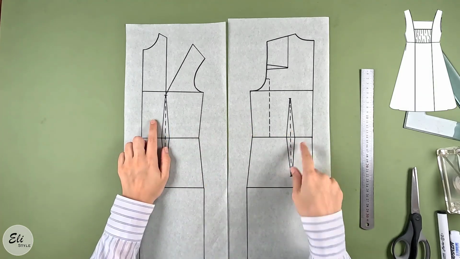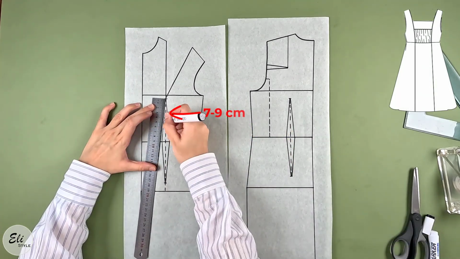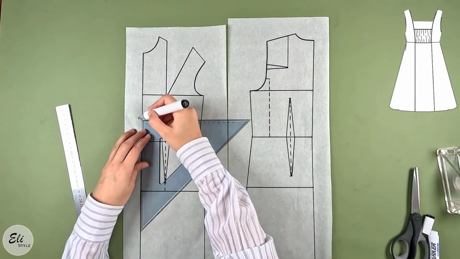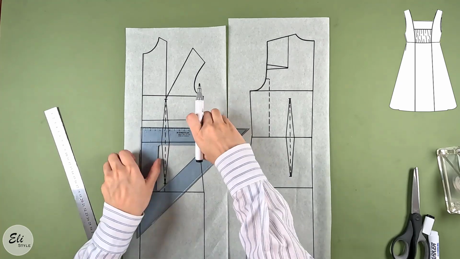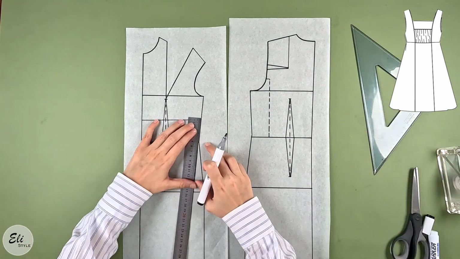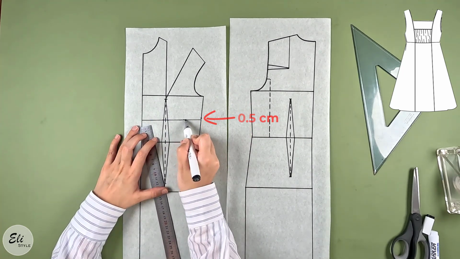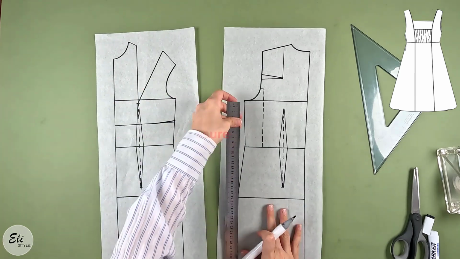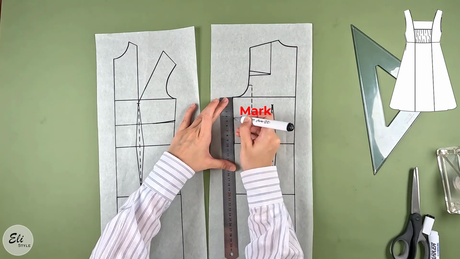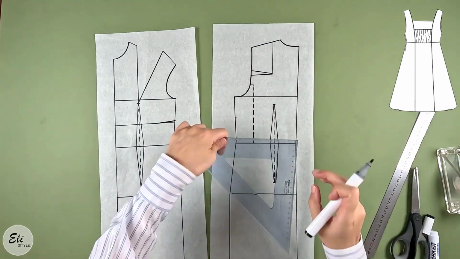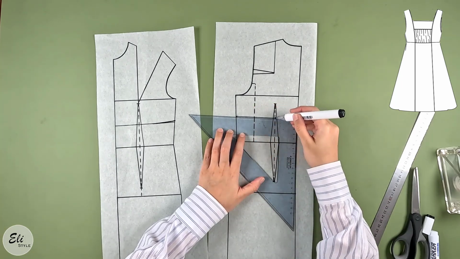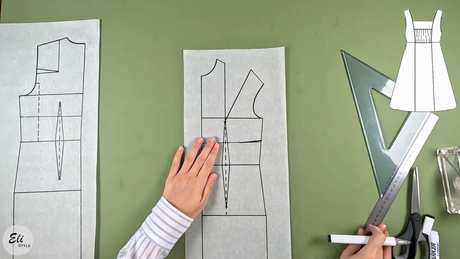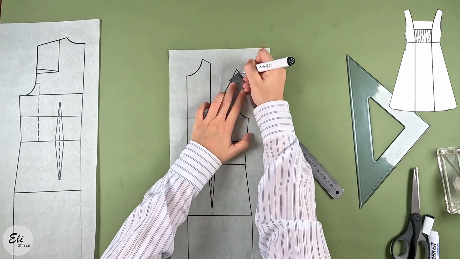After copying and making adjustments, draw the underbust seam. For the front pattern, draw the princess seam from the shoulder.